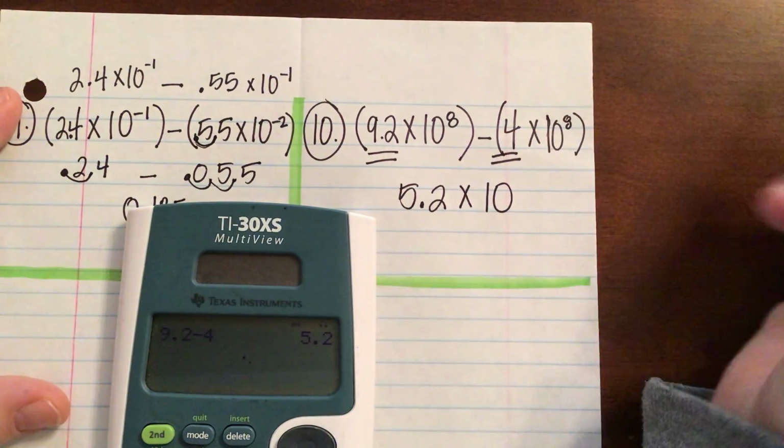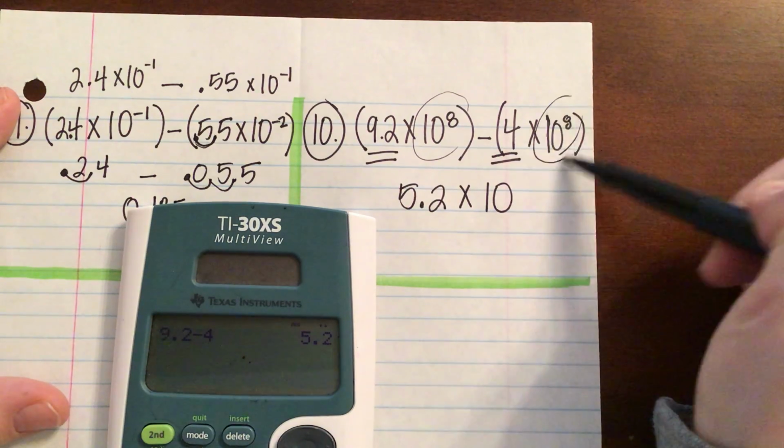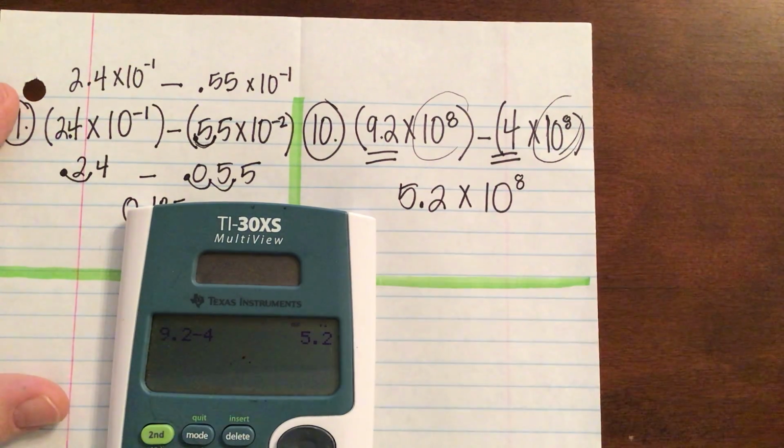Times 10, and since your exponents match, it's to the 8th.